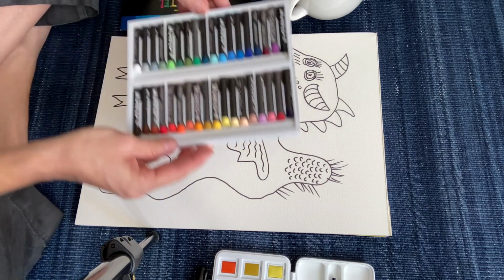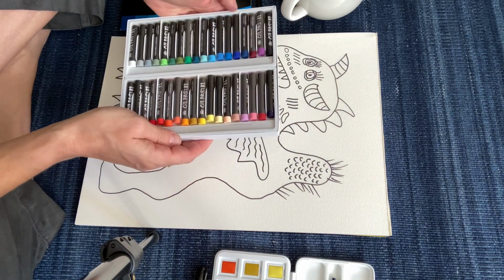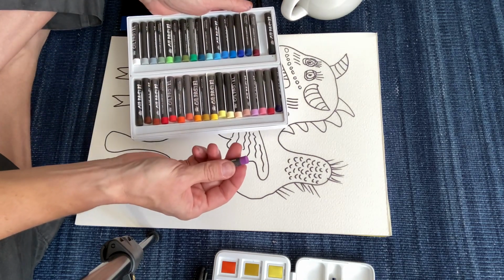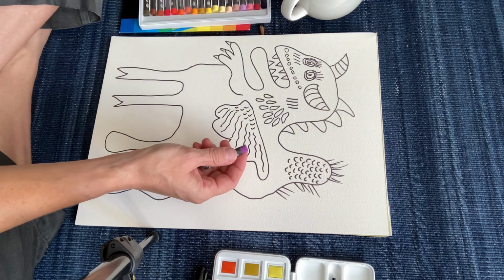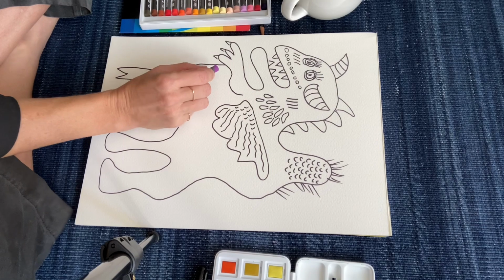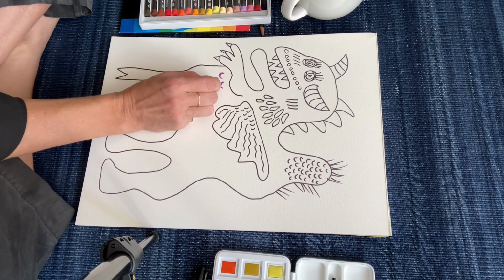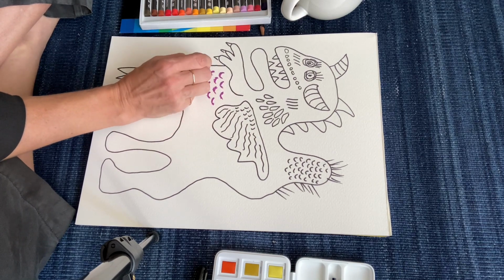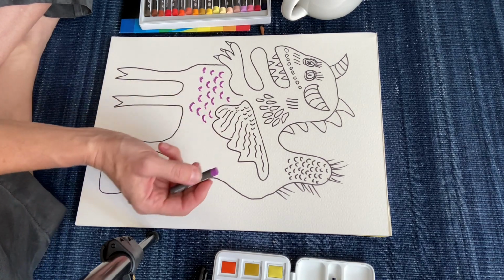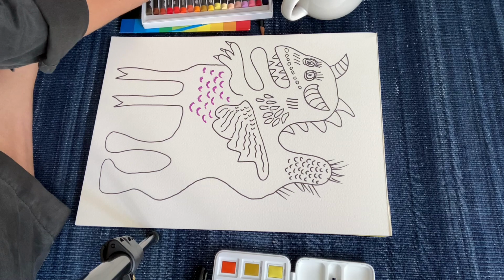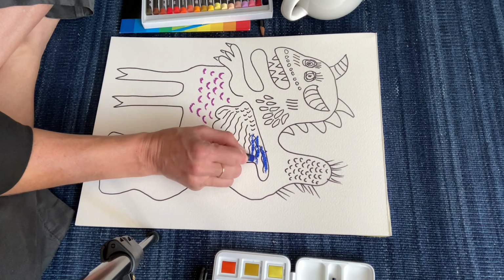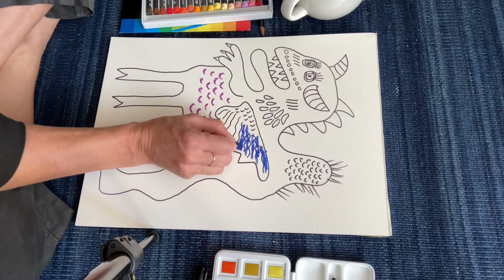We're gonna move on to our oil pastels. Now oil pastels have a really cool magical thing, and we talked about it before. They repel the watercolor. So I'm gonna put in details with this. I am going to put in some little purple scales, some magenta colored scales with my oil pastels. Now I'm gonna pick a blue color to kind of color some stripes in between the lines and fins on his wing.